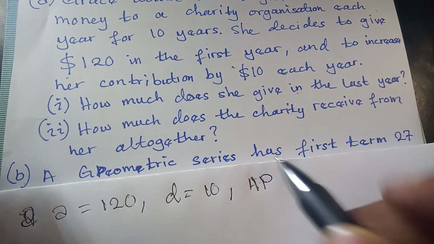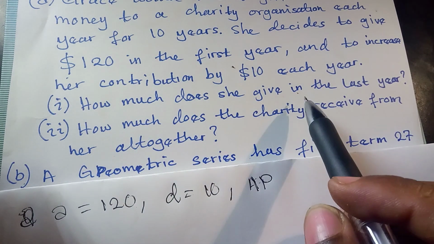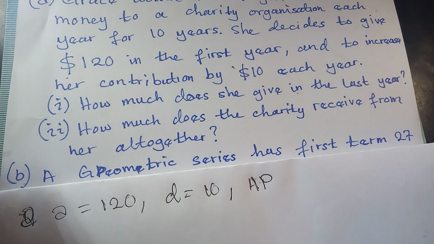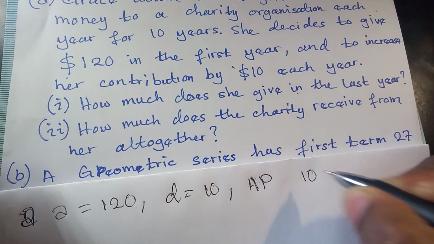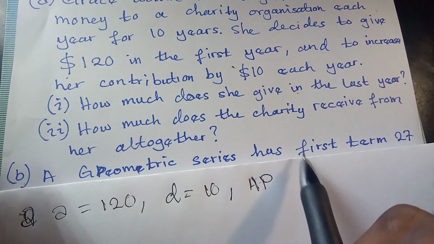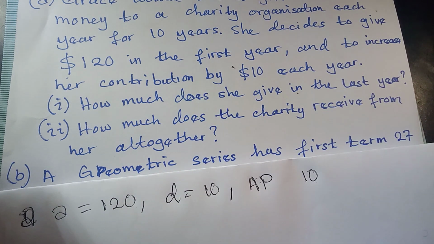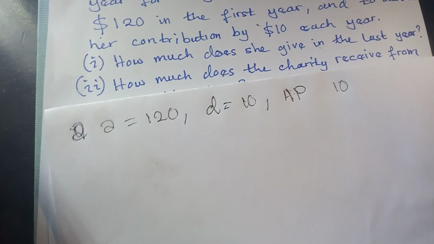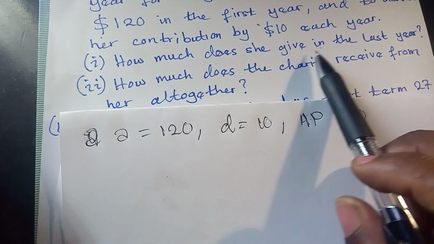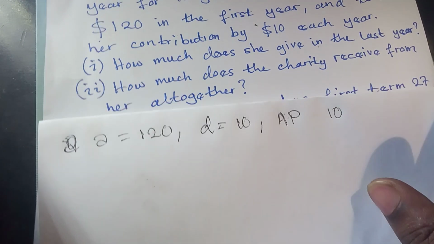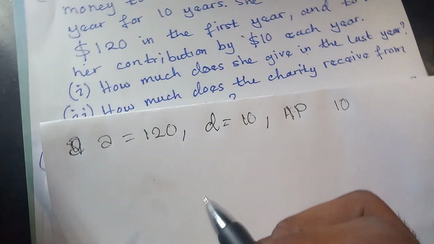So now, how much does she give in the last year? Remember, we have 10 years here. So the 10th year is the last year. So what this question is asking you to find is actually the 10th term.